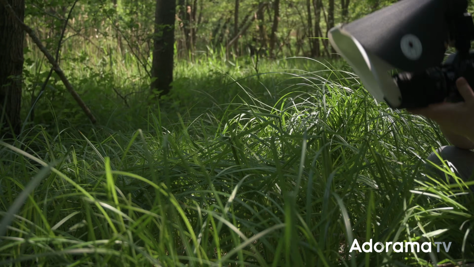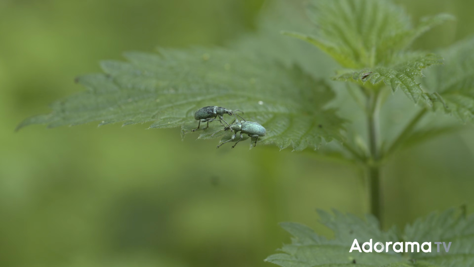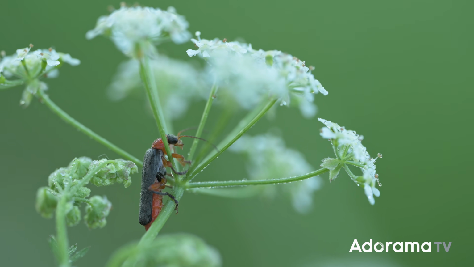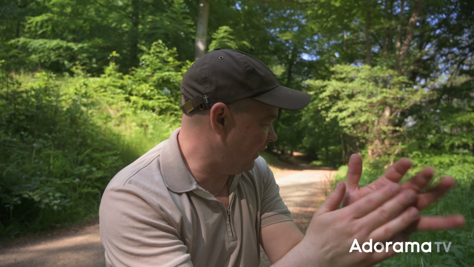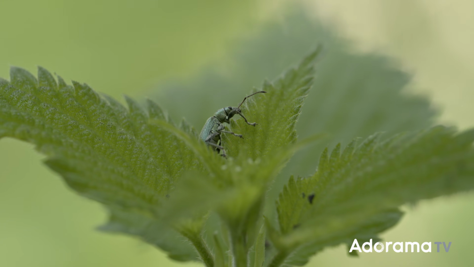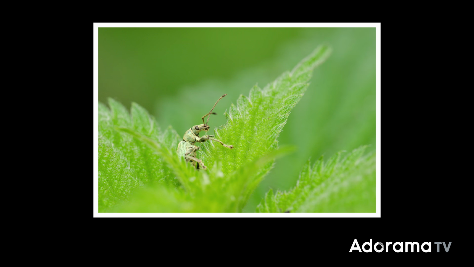Found this really cool spot with lots of metallic green beetles and longhorn beetles. I don't know the scientific names or the real names. I'm not really good with names in general, and at least not for bugs. Anyway, they are so cool. We have a little fellow crawling over here.